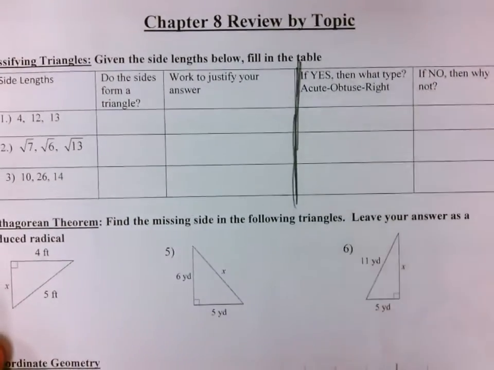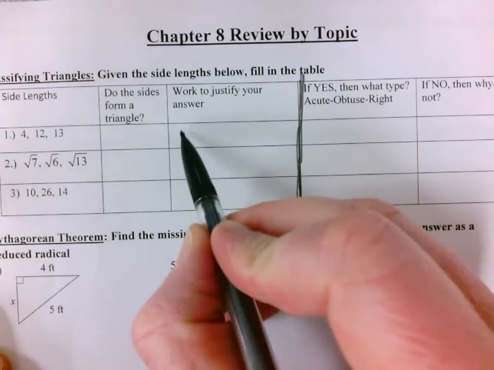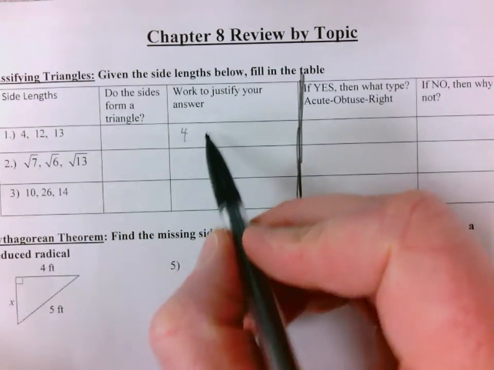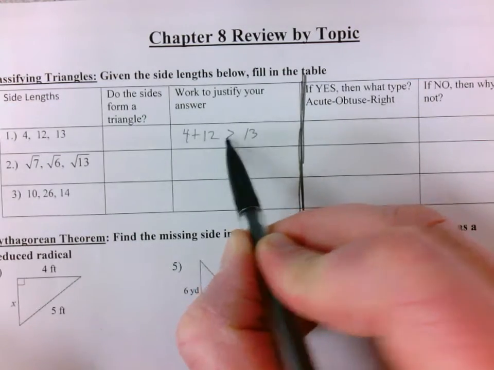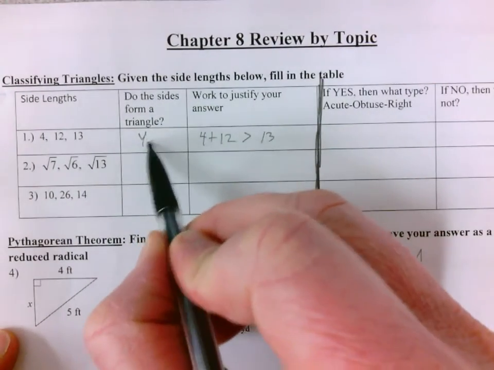So the first way, we're just taking 4 plus 12 and making sure that it's bigger than 13. If it is, then yes. So there's your work.